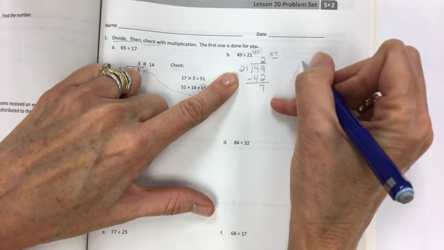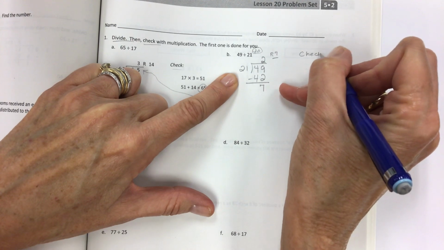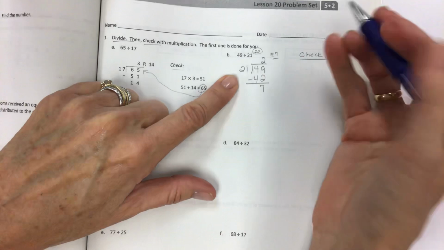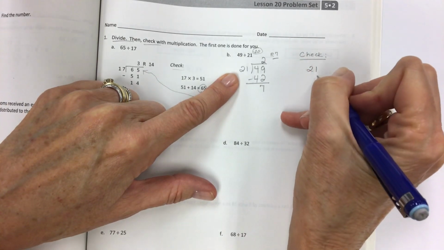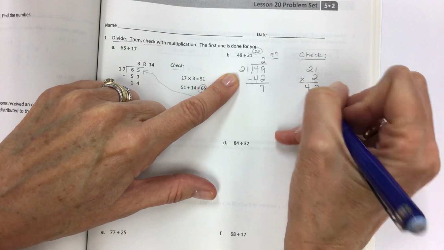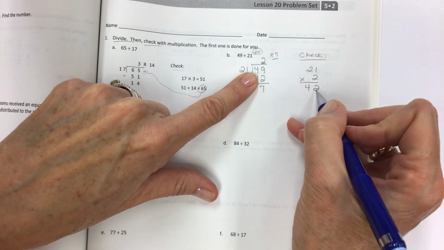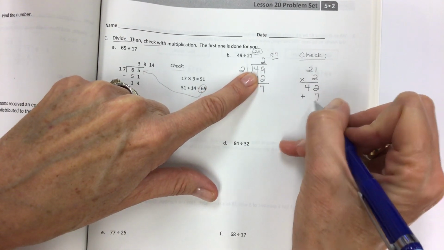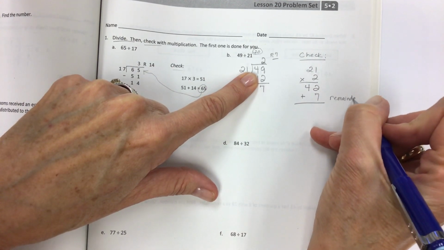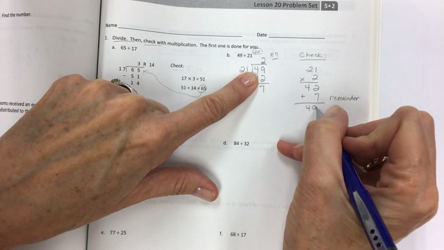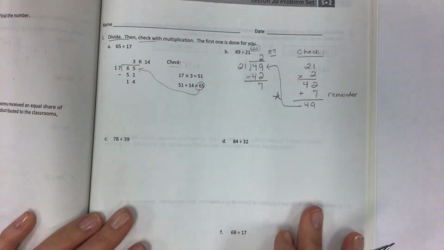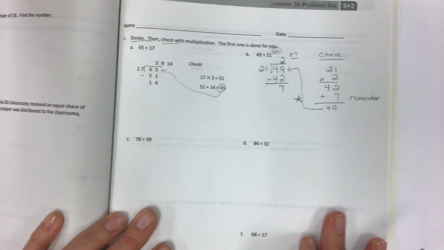Take the 21. This is the check step. After a while, I just stop writing check, because guess what? I'm going to check over here. 21 times 2. 2 times 1 is 2, 2 times 2 is 4. But that's not 49, that's okay. I'm going to add the remainder. And once you add the remainder, then you get 49, do your comparison, hip hip hooray, and move on. Put a little star, make yourself happy, it's fun.